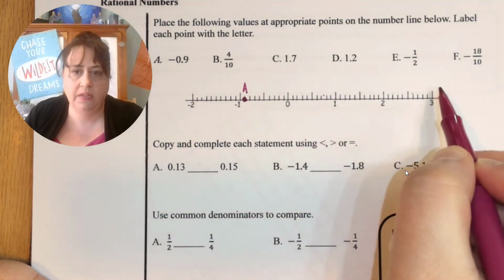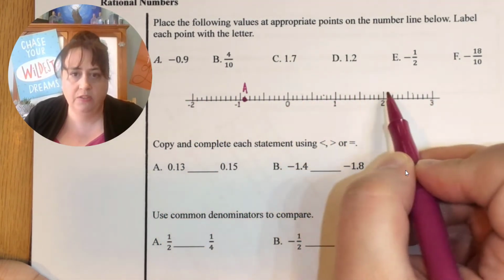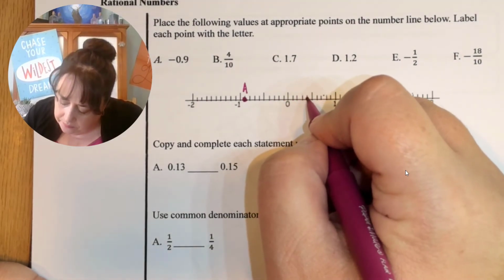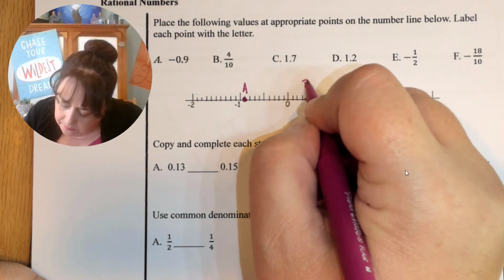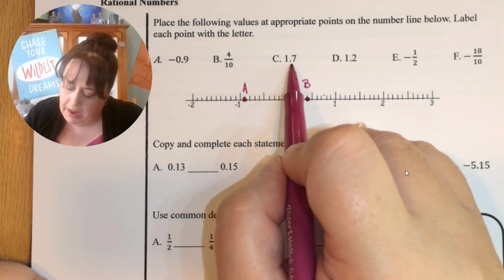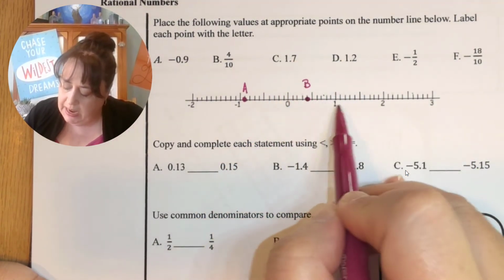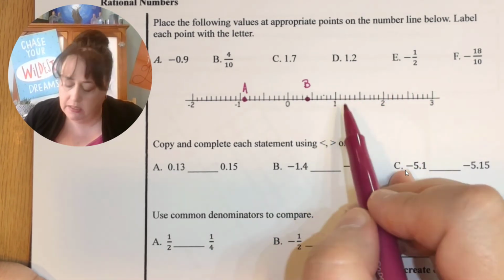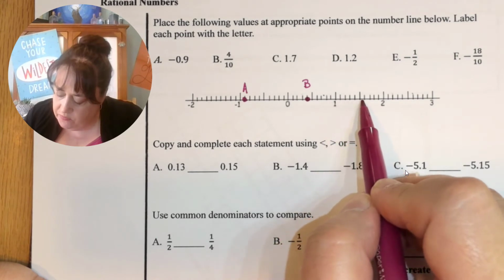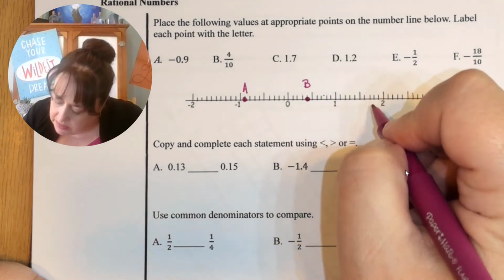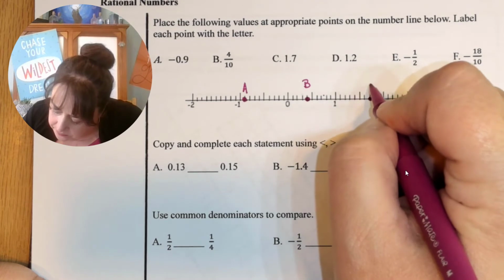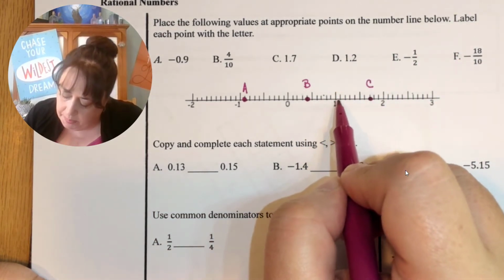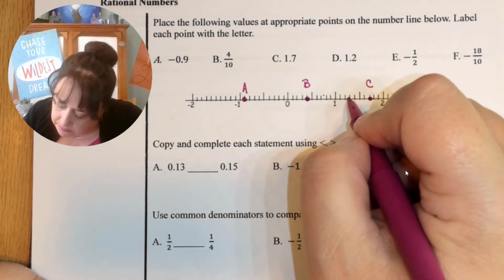+4/10. So now we know it's on this side. We know that these are in tenths, so we just count. 1, 2, 3, 4. 1 and 7/10. So we know it has to be past 1, but not bigger than 2. And then we just count our tenths. 1, 2, 3, 4, 5 tenths, 6, 7 tenths. 1.2, here's our 1. 1/10, 2/10.